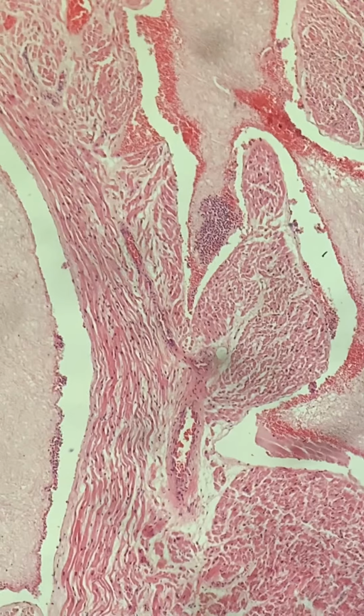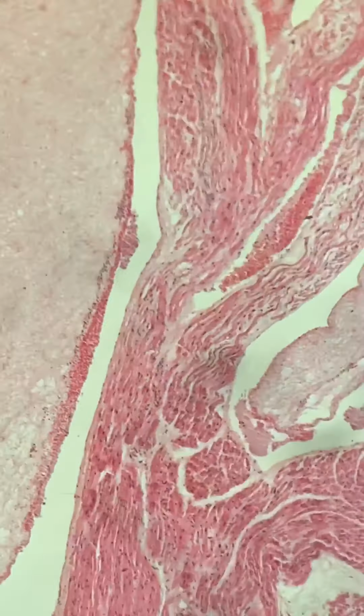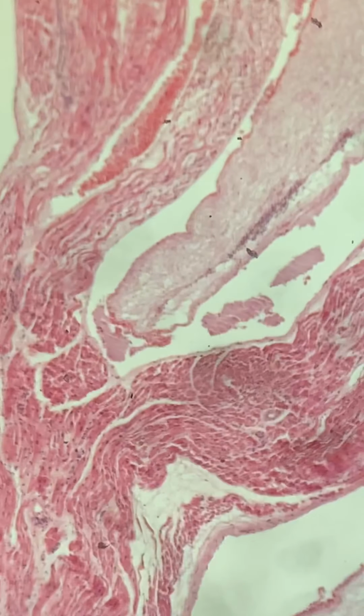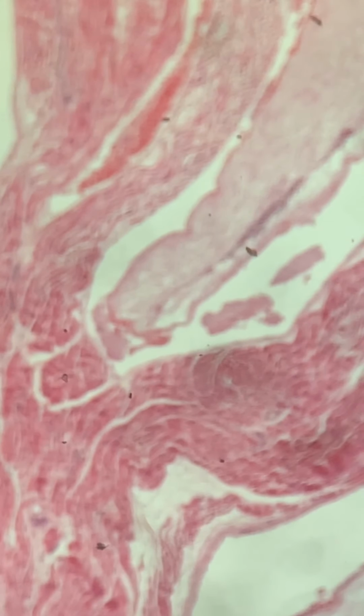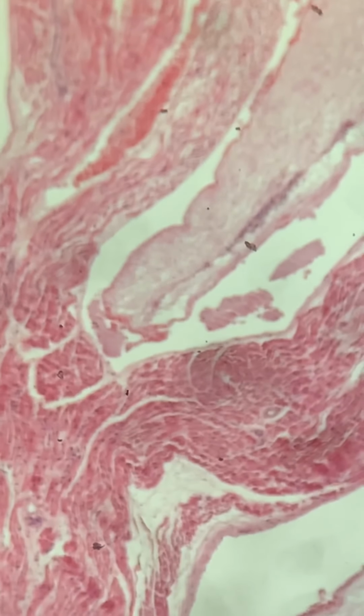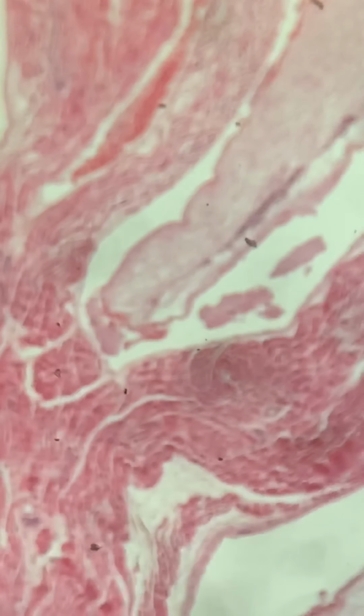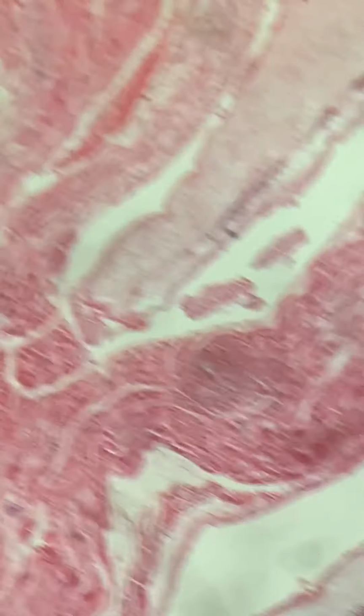Maybe I don't need to adjust my fine focus. But let me just continue to peruse around as I show you the characteristics that make this a thrombus. Again, it's going to go in and out of focus. Okay, there we go.